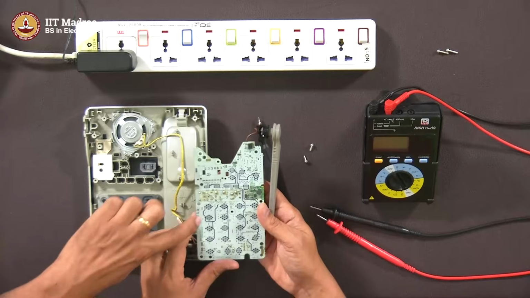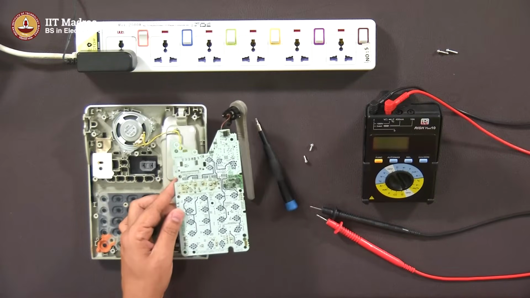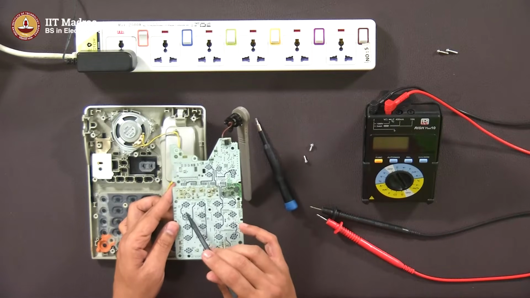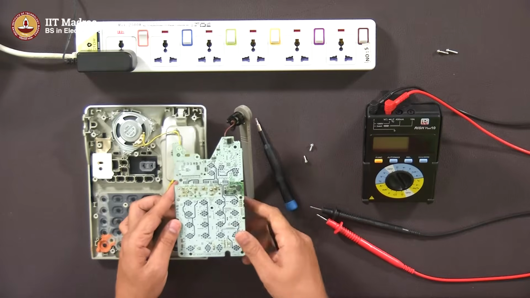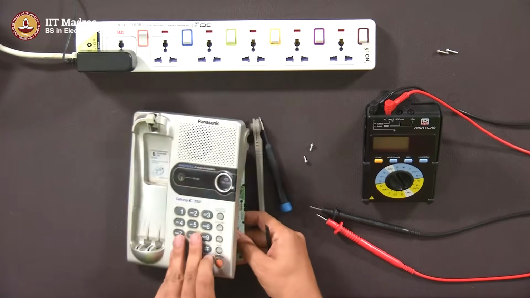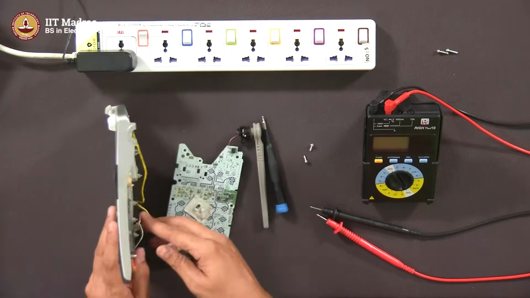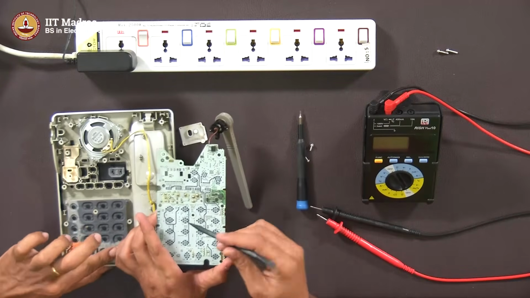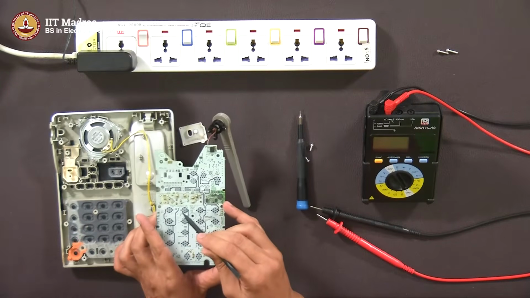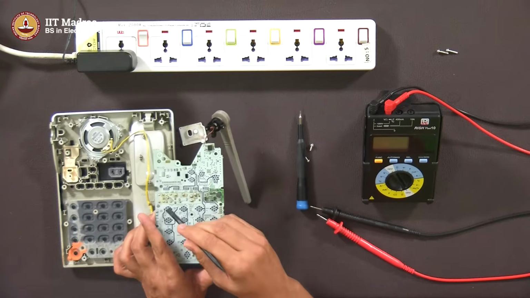Oh, there are nice figures here. What you see are the numbers 1, 2, 3, 4, 5, 6 and so on, corresponding to these buttons that we had here, right? When you press a button here, something gets pressed out here. So if you apply some pressure here, it is equivalent to actually pressing that button.